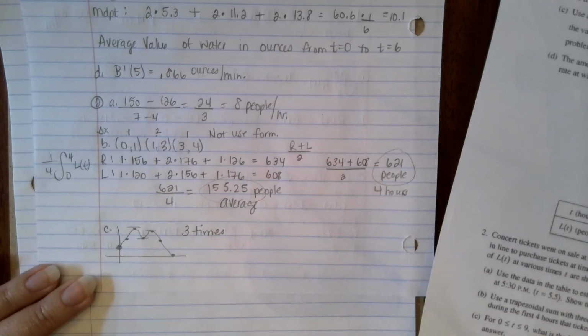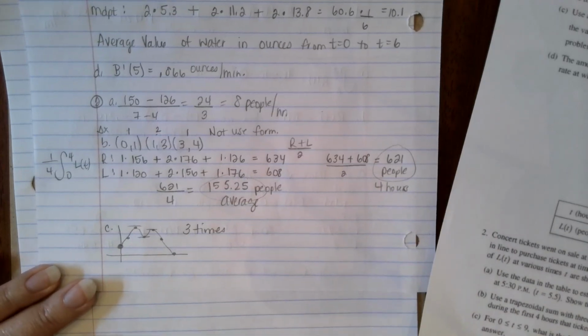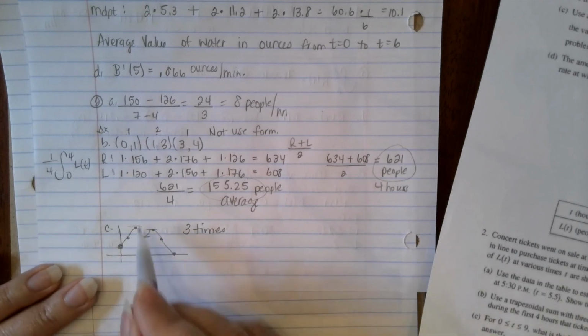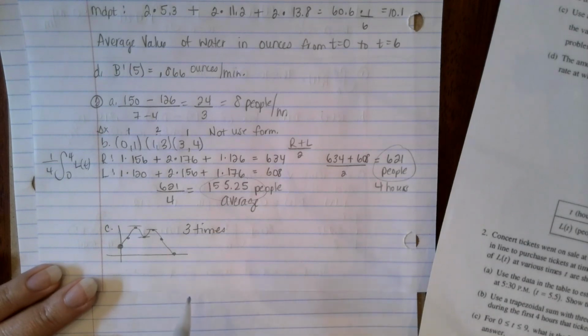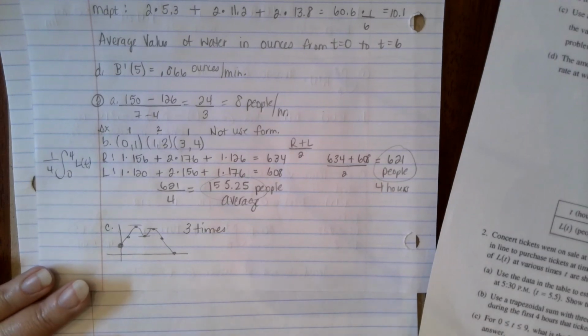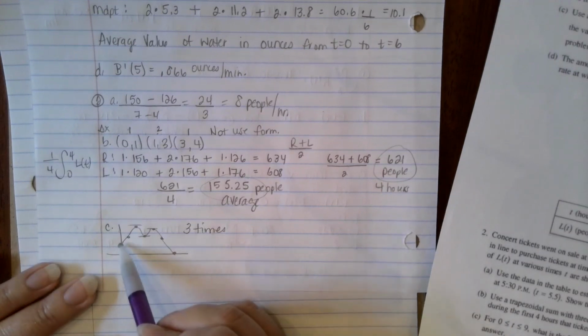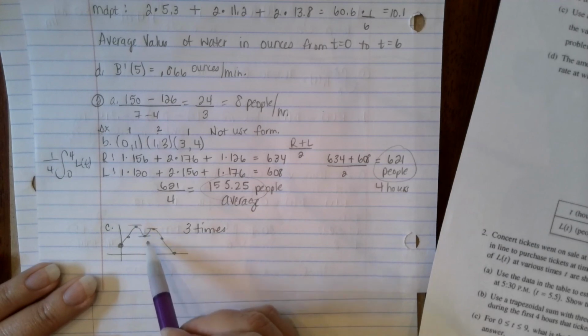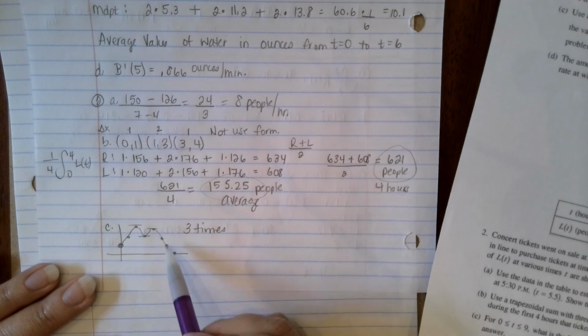Now, they would give you a point for the 3 times, because good job, that's the right answer. The problem is that you didn't actually say why. So you got to be able to articulate why. Well, think about the definition of a relative max or a relative min. In order to be a relative max or a relative min, your derivative has to change signs, right? So your derivative is positive, and then negative, then positive, then negative. So you're changing directions 3 times.